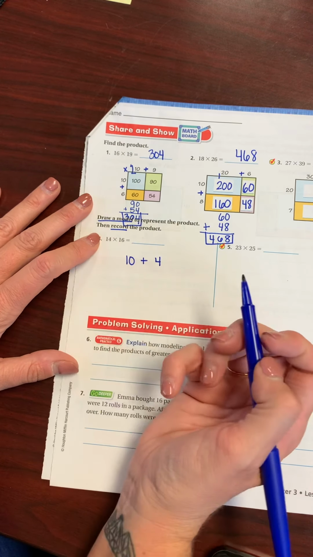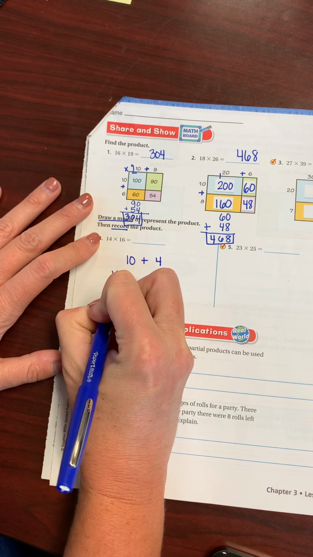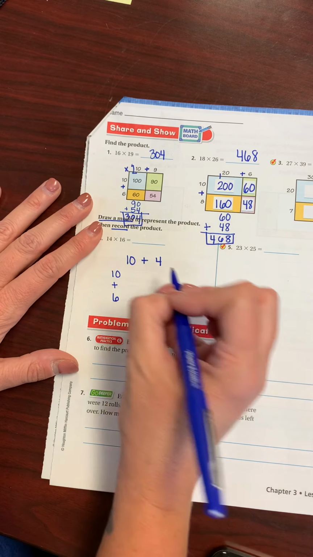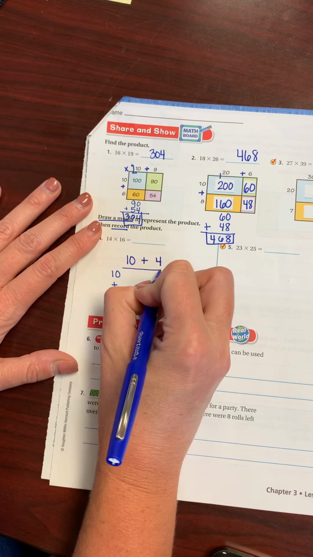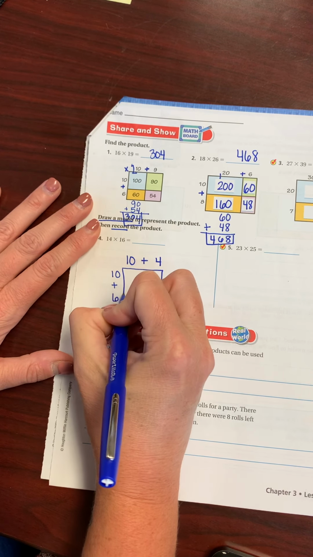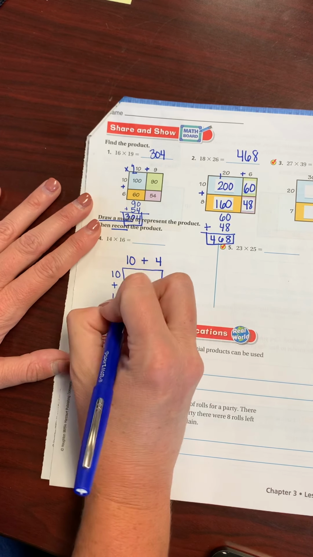Then 16 in expanded form is 10 plus 6. You just have to draw the box big enough to fit the numbers. And then you draw the lines anywhere the plus signs are.